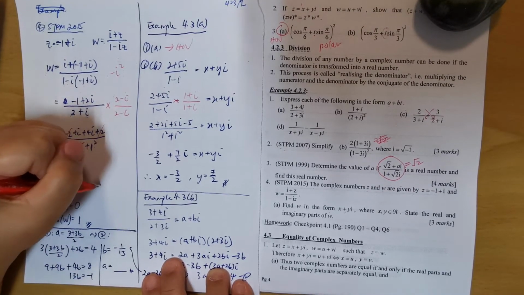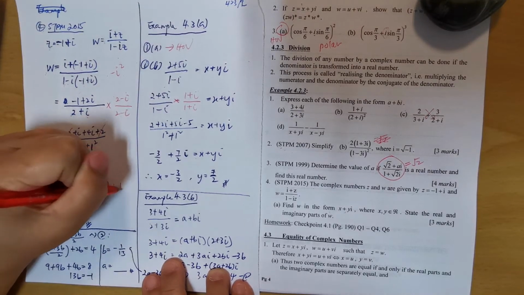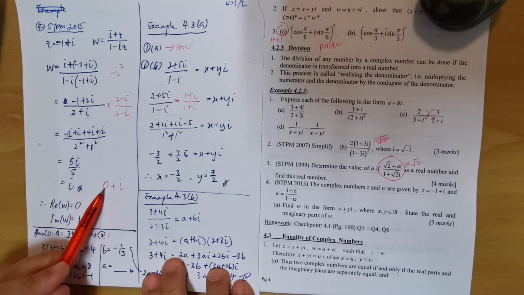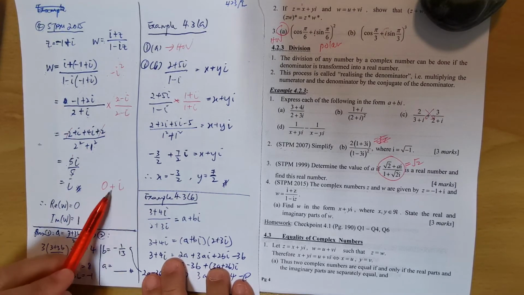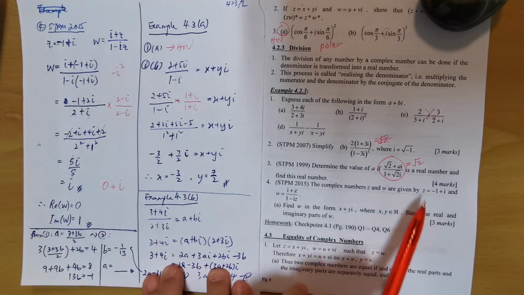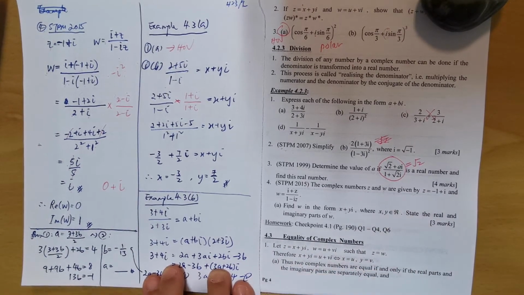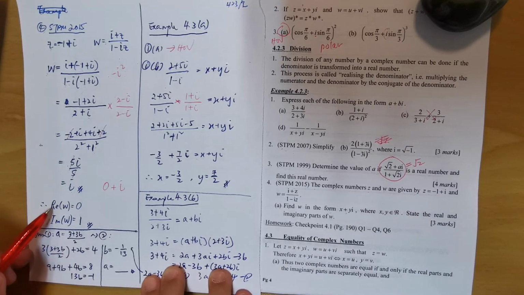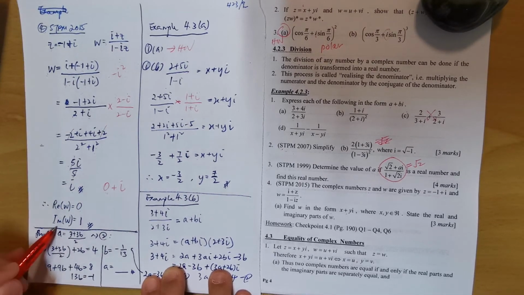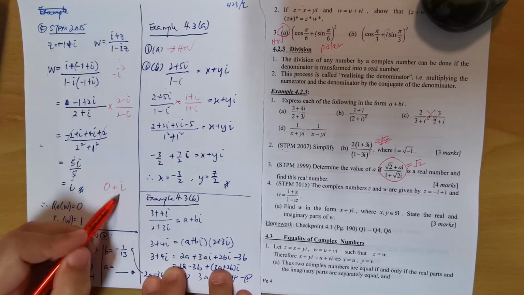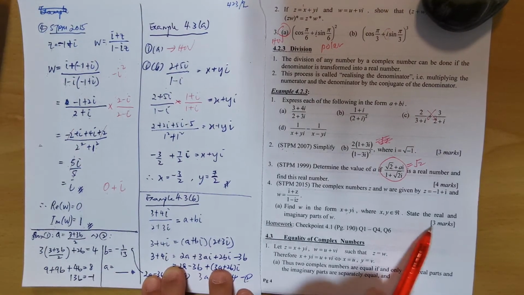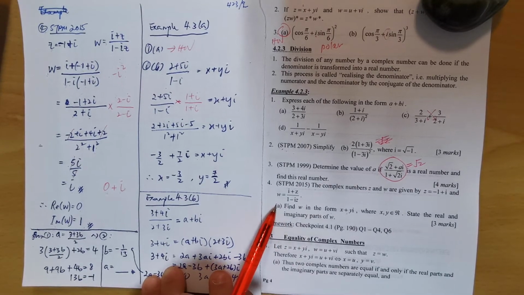Actually, I can write it as 0 plus i. It's just that we omit this. If we write in the complete way, it's like this, but this one is okay already. Remember just now the question says, state the real and imaginary part of w. So write the symbol. Real part of w is 0, and imaginary part of w is 1, that is 1i. So a simple question like this gives you 3 marks. There are other parts; this is only one of the parts.